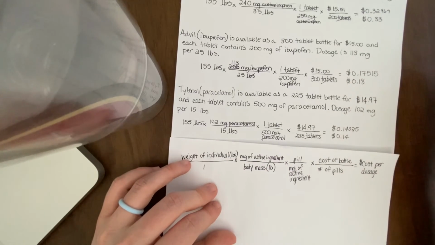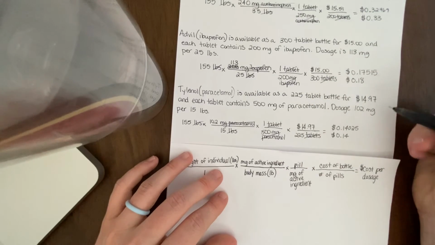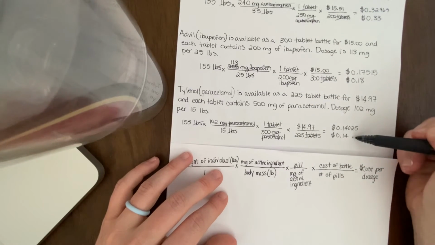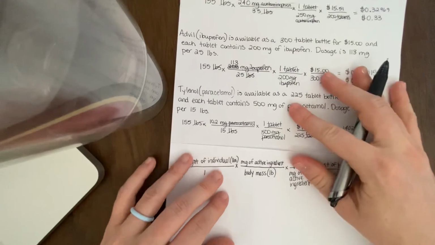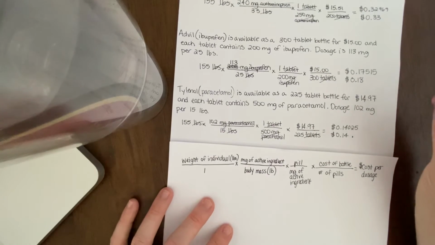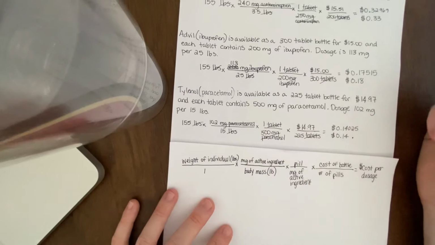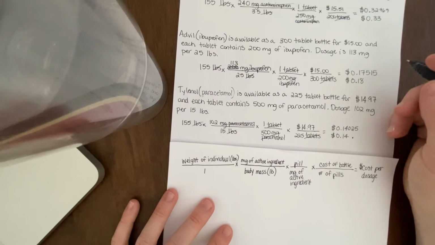You can see that Tylenol is the cheapest option per dosage. So Tylenol is the correct answer for the cheapest option for curing your headache.